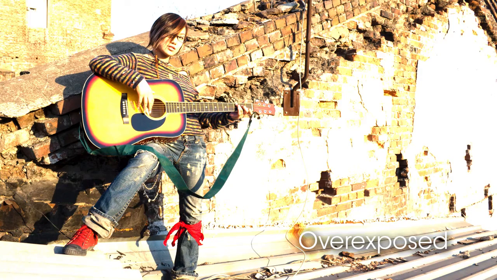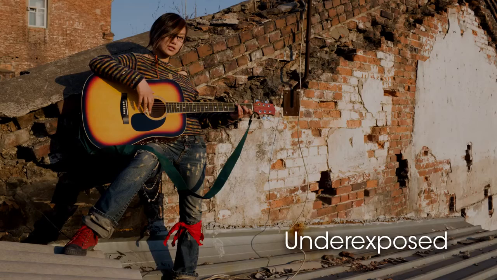One of the most important concepts in photography is exposure, or the amount of light that falls on the camera's image sensor. A properly exposed photo will have good detail in the shadow, midtone, and highlight areas. Photos that are too bright are overexposed, and photos that are too dark are underexposed.